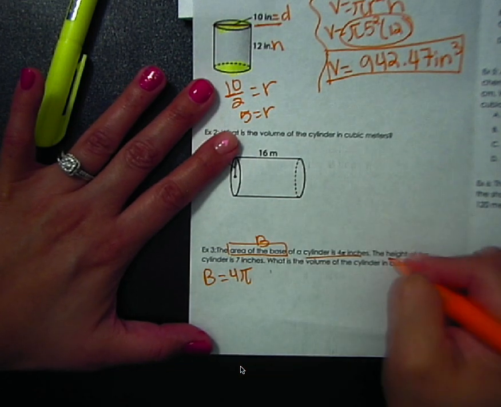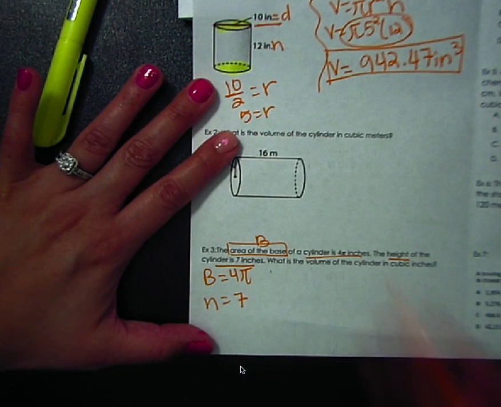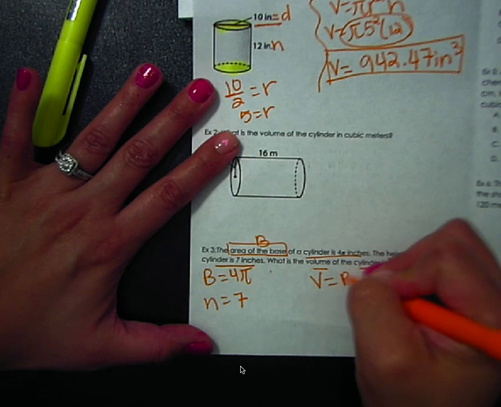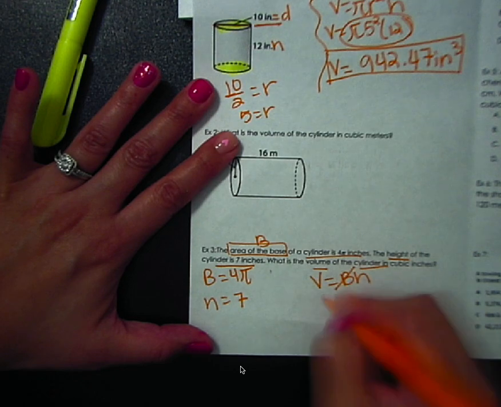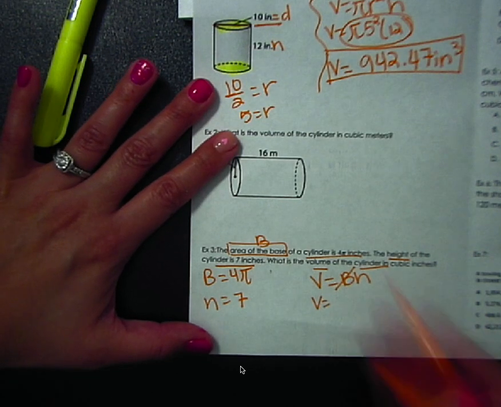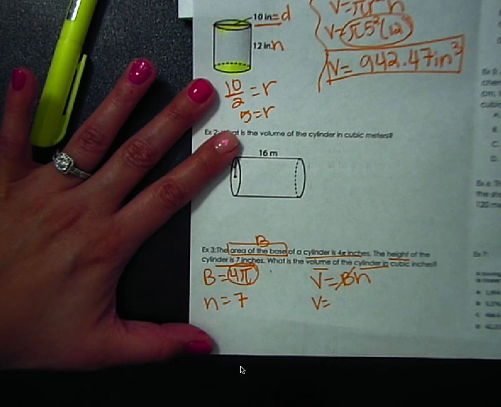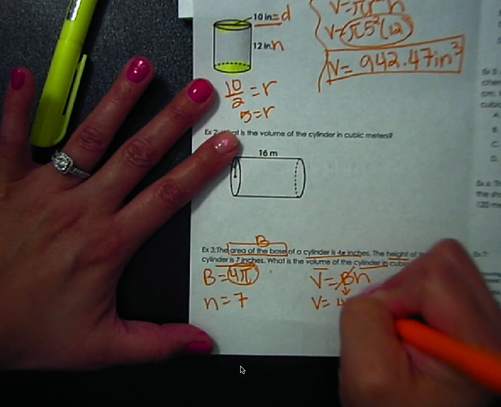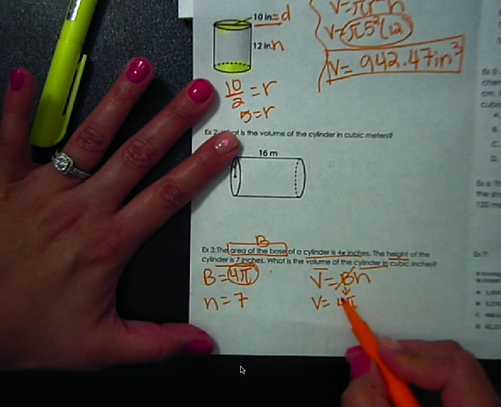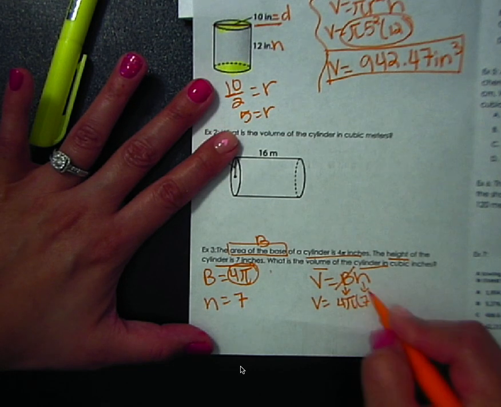Then they told you the height is 7. So I'm going to write height is 7. And I want you to find the volume of the cylinder. So we're going to use the same formula. And I got it straight from the formula sheet. Again, we're going to replace the B for, well, and I don't even have to do it because look, they gave me the B. I don't have to do nothing extra. So instead of writing the B, I'm going to go ahead and just bring down 4 pi. They kind of did that part for us already. And then my height is going to be 7, so times 7.